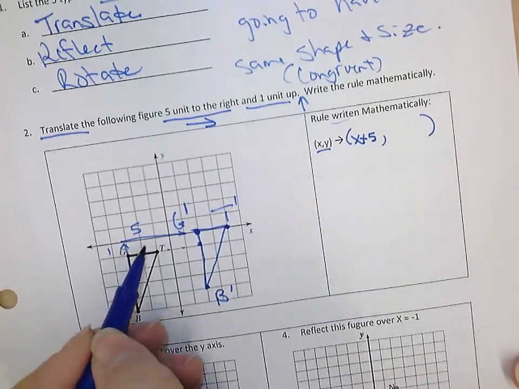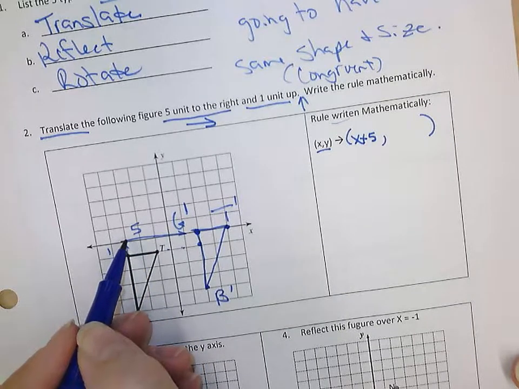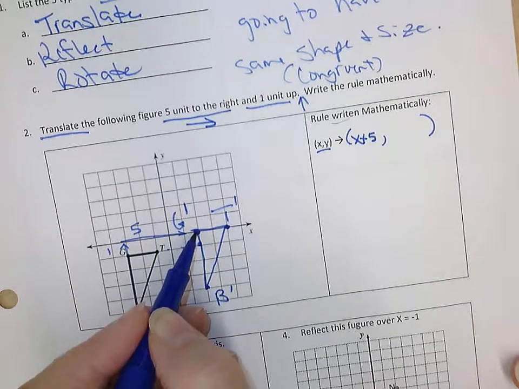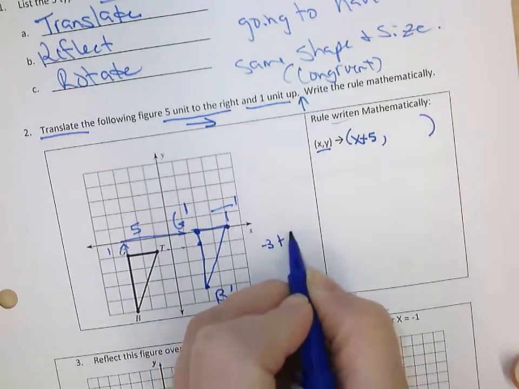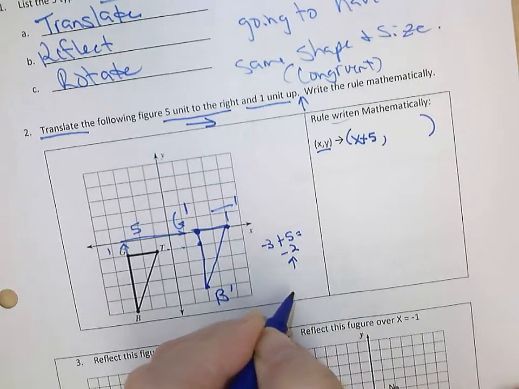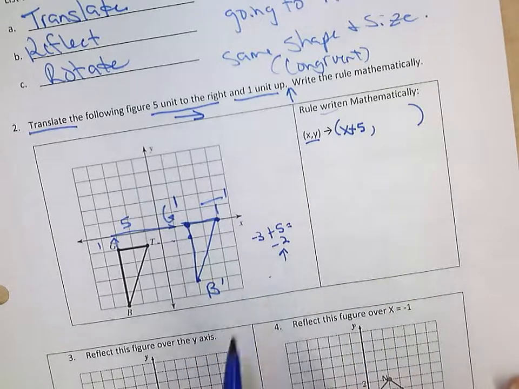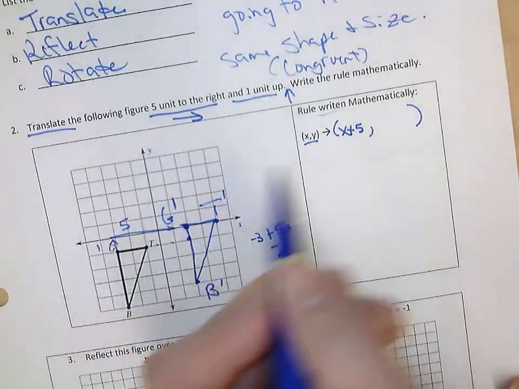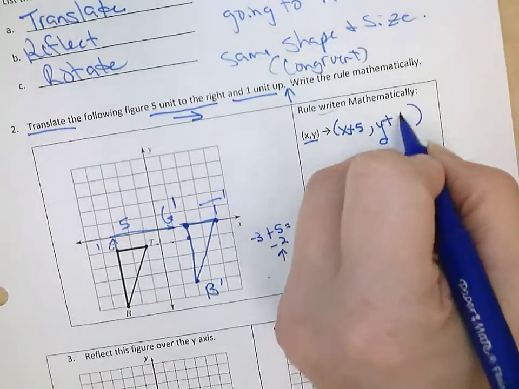If we take this, let's see, what is this? 1, 2, 3, this is -3, and we ended up at +2. We went from -3, and then we added 5, and that gave us our new x value for our G problem. When we did this, we went up on our y-axis, so we took the y and then we added 1 to that.